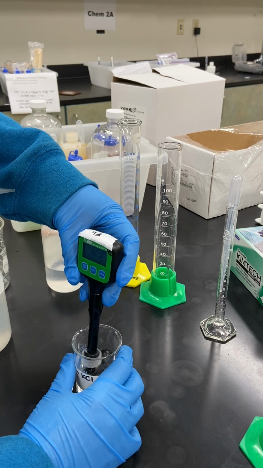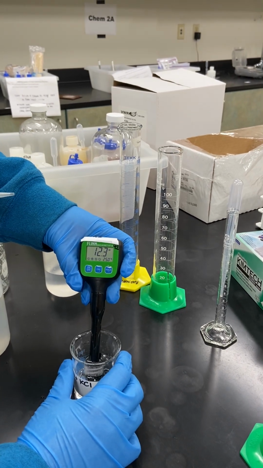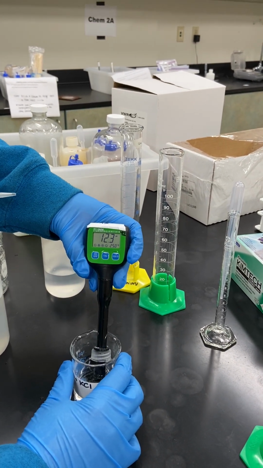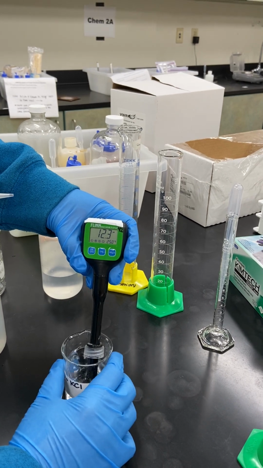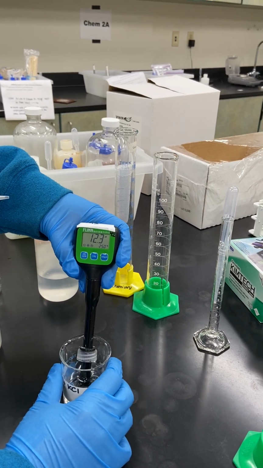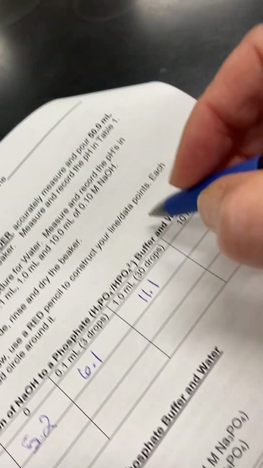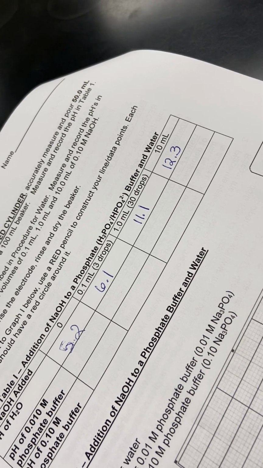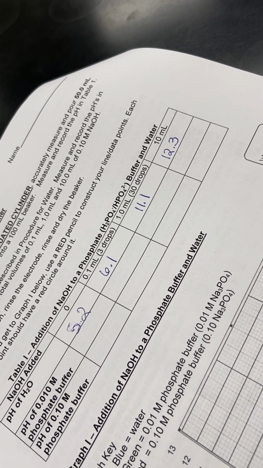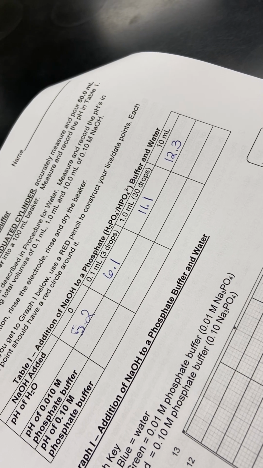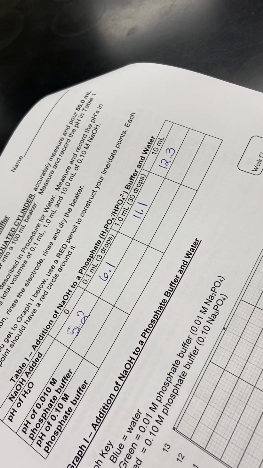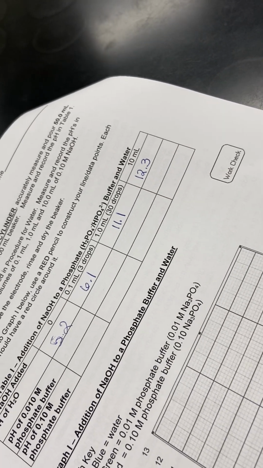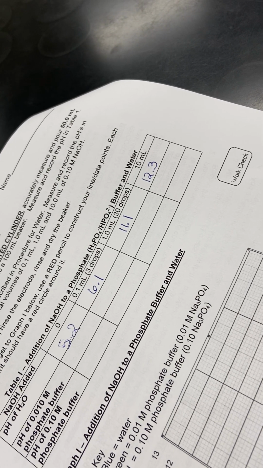Let me see. That's weird. 12.3. That looks to be it. Yep, it's stabilized. We're going to go to 12.3, which would have been 14 if we would have started at 7, probably. Mm-hmm. All right, so are we ready to go on to the next one, or should we pause? It's up to you, I just have to pour. What's the 0.1 buffer? Yeah, let's pause, and then I'll get you guys to the next one.